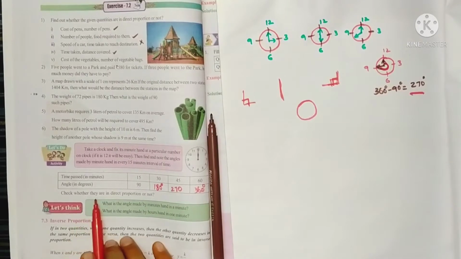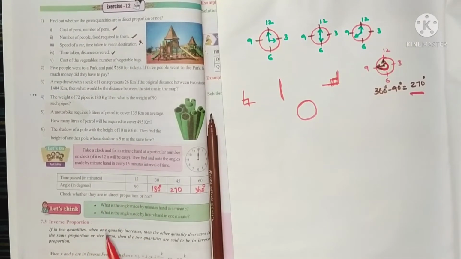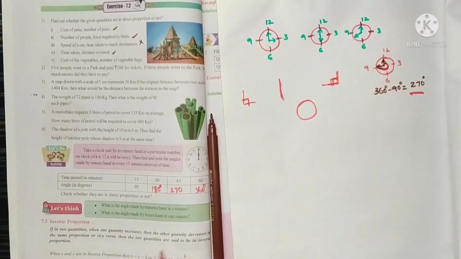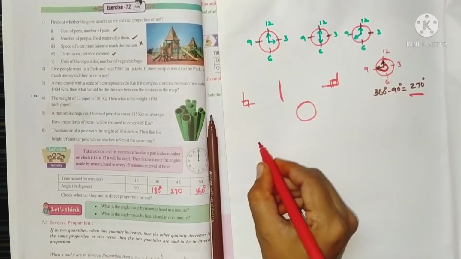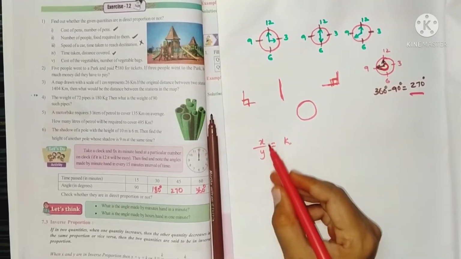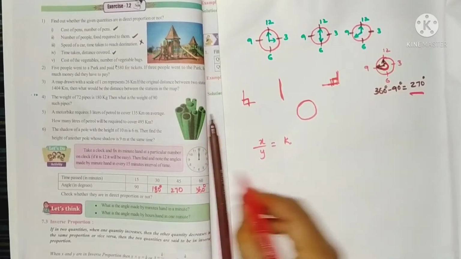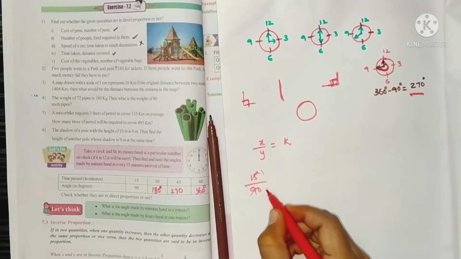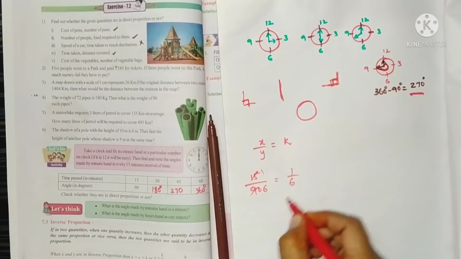Now check whether they are in direct proportion or not. If any two things are in direct proportion, I said x by y is equal to k. That means the ratio must be constant. See, 15 by 90: 15 ones are 15, 15 sixes are 90, so it's 1 by 6.